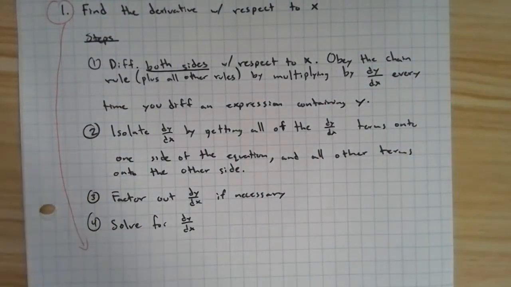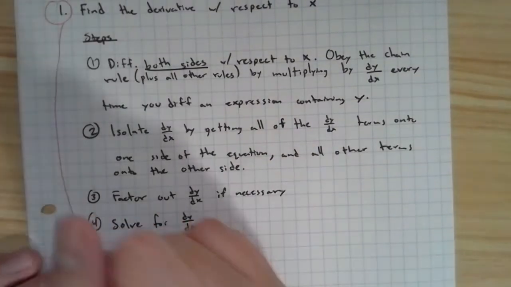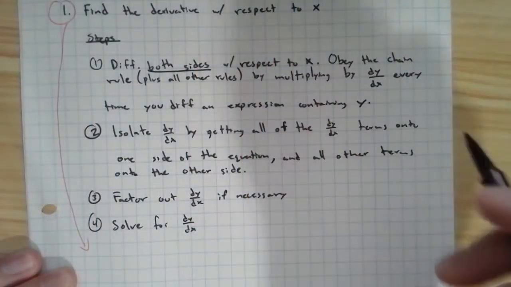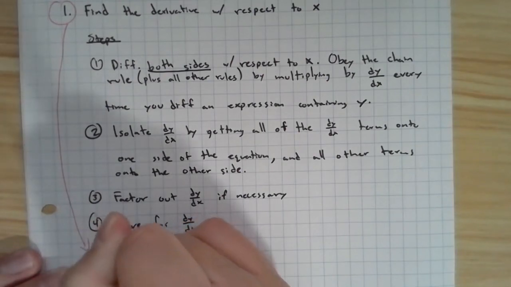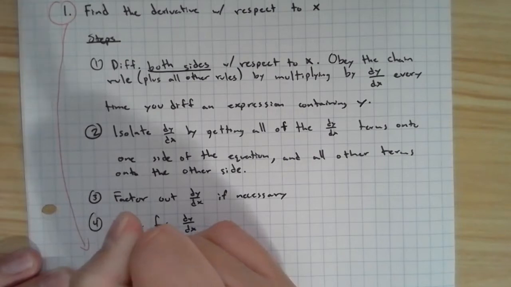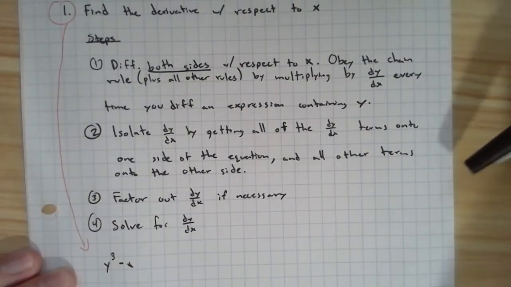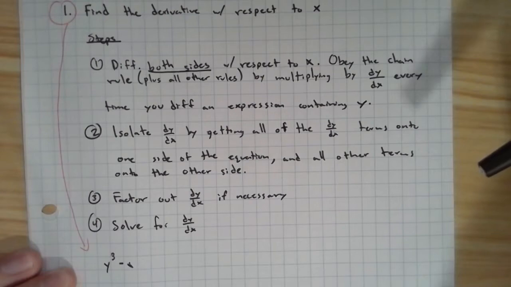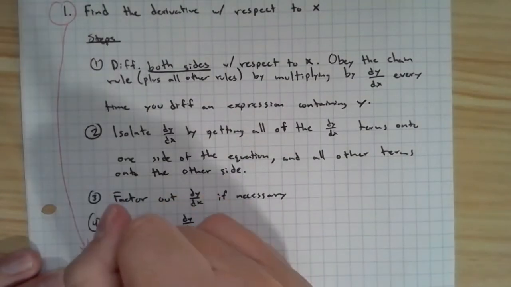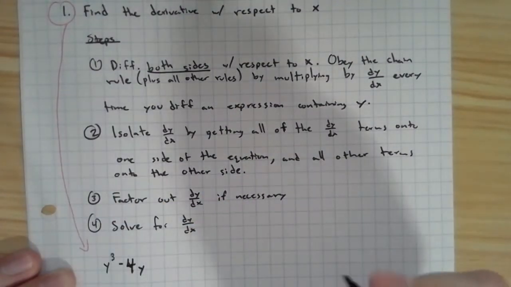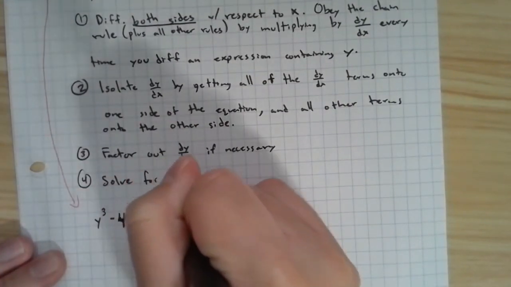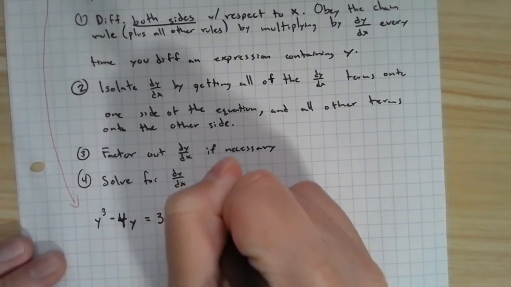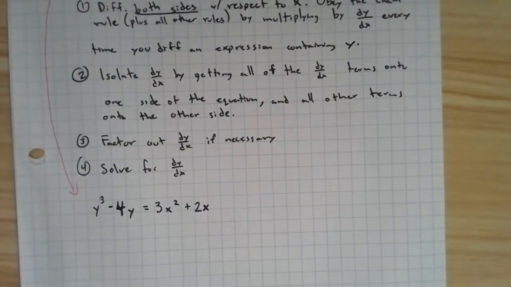The first example I was writing down is to find the derivative with respect to x for this problem: y to the third minus 4y is equal to 3x squared plus 2x.